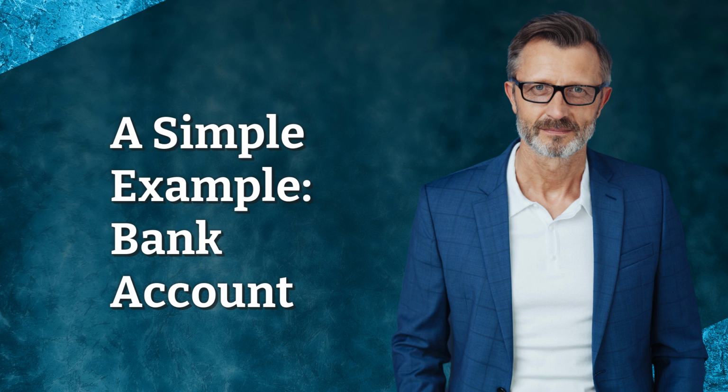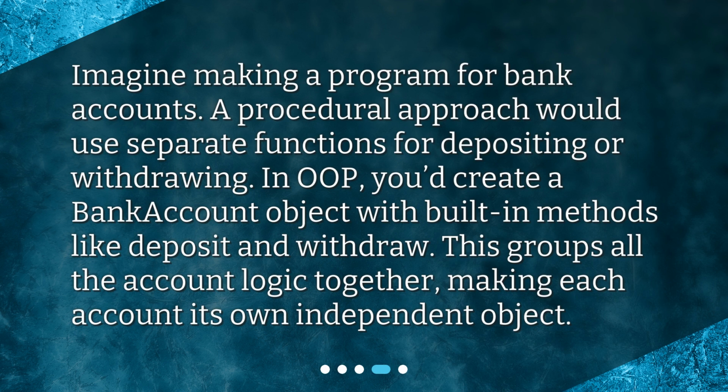A simple example: bank account. Imagine making a program for bank accounts. A procedural approach would use separate functions for depositing or withdrawing.